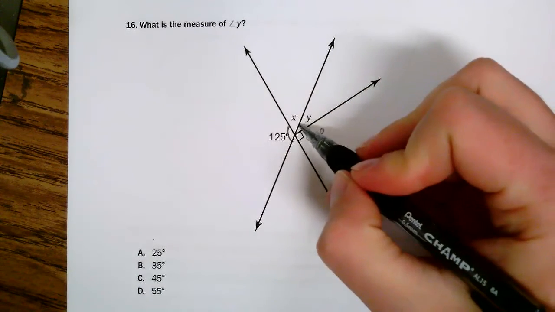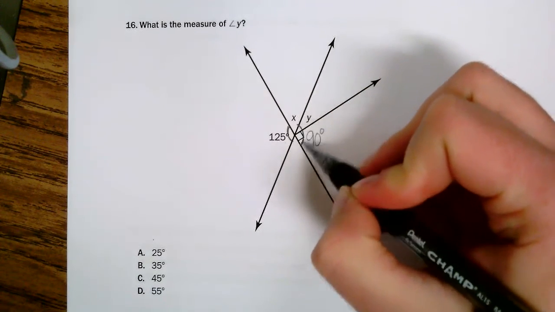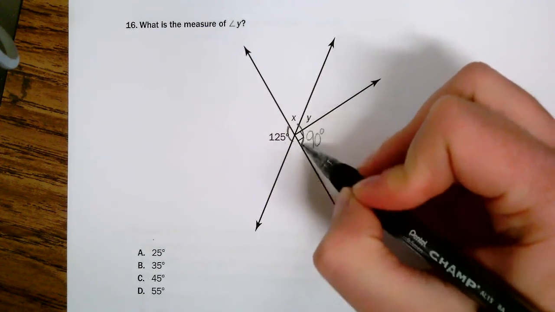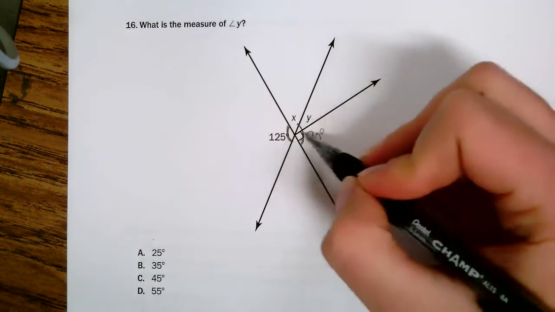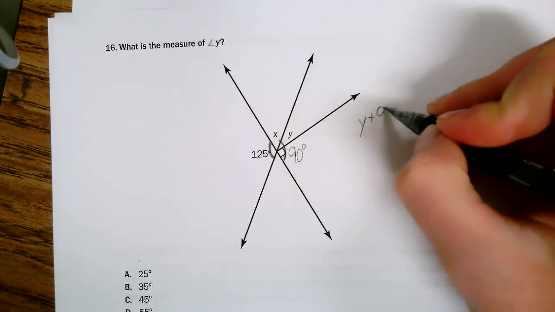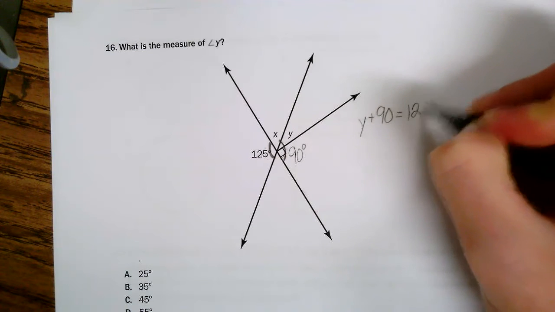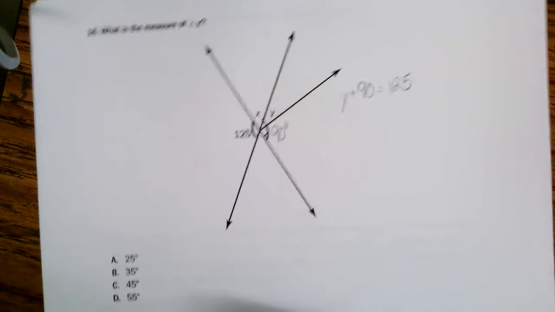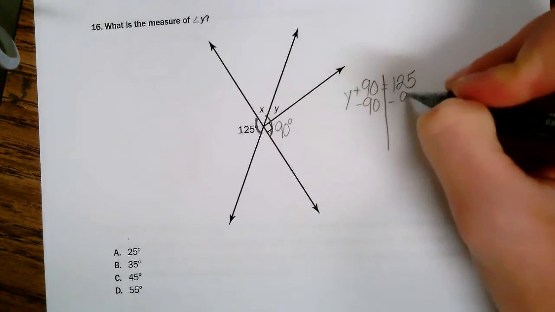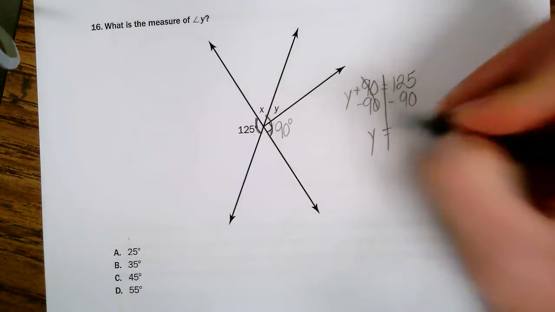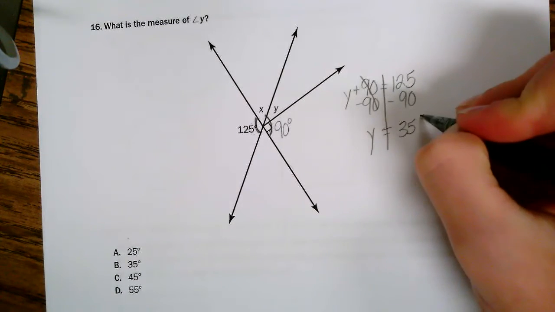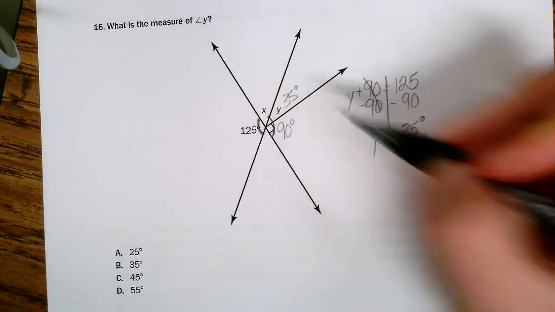it's going to be the same as these two angles together. This 90-degree angle plus this angle y here, which I'm trying to find the measure of. So if they're vertical from each other, that means they're going to be the same measurement. So I know that y plus 90 is going to equal 125 degrees. Now I've just made an equation and I have to solve that equation. So I'm going to subtract 90 from both sides. That side cancels, and 125 minus 90 leaves me with 35. So angle y is 35 degrees.